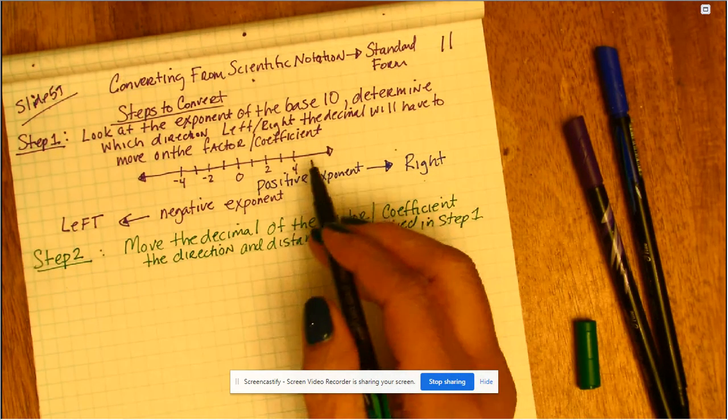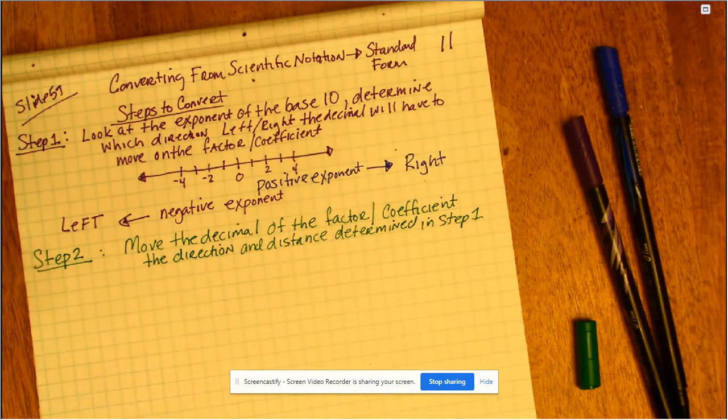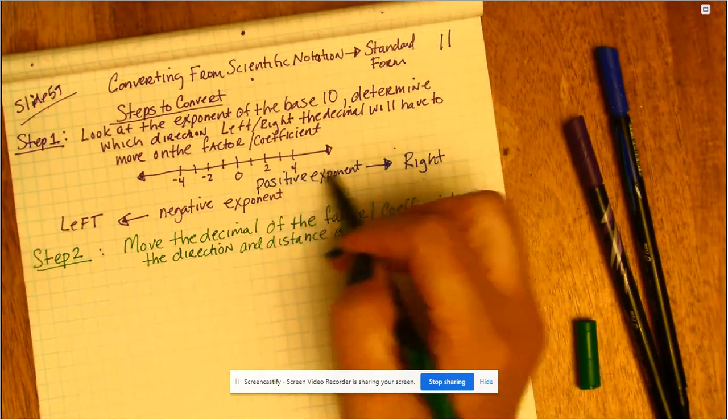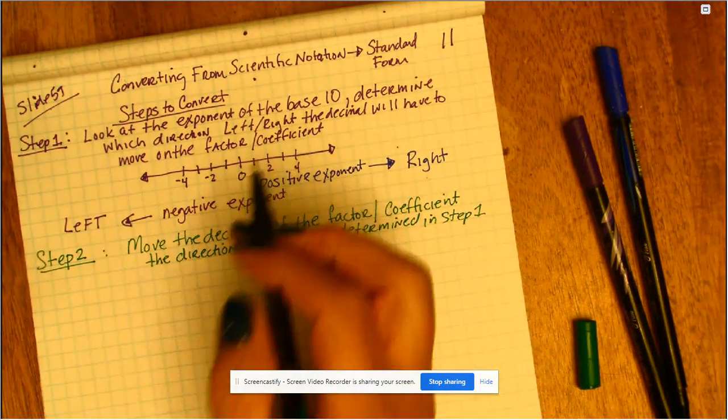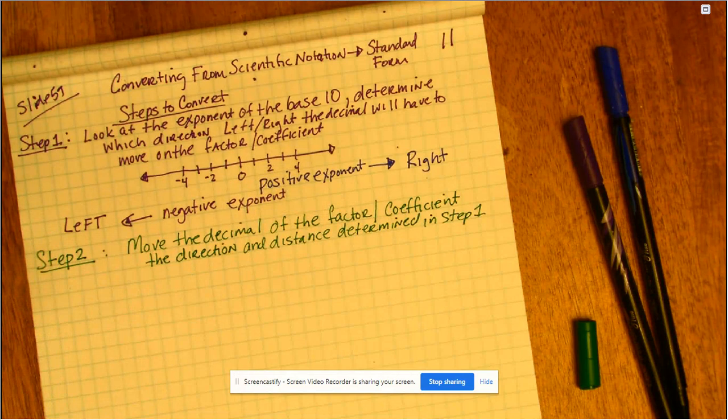Now you notice I didn't talk about distance up here, but your distance is whatever the exponent is. So if it's 4, you're going to be moving 4 places, whether that's a positive 4 or a negative 4. But which direction you move is determined by that sign. So if it's a positive 4, you'd move 4 places to the right. If it's a negative 4, you'd move 4 places to the left.